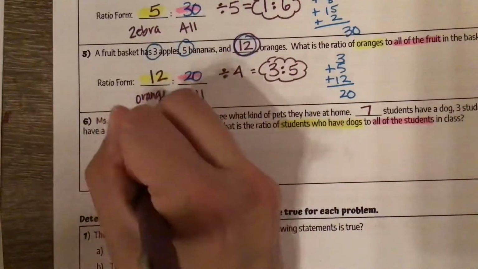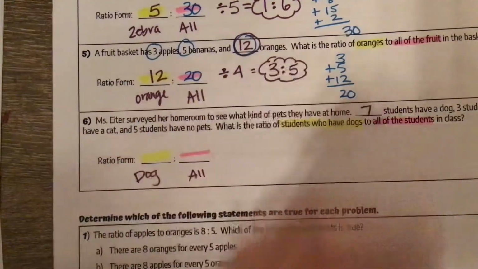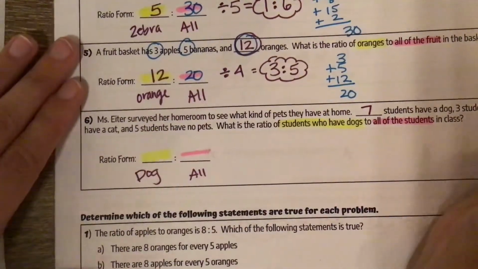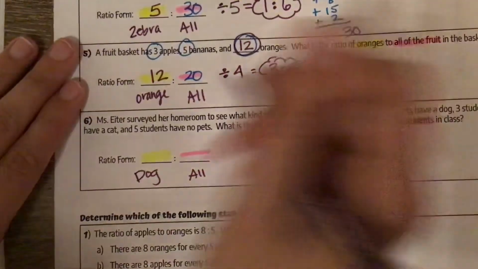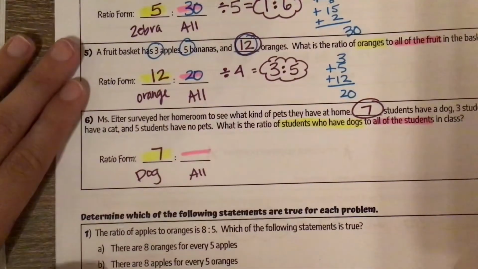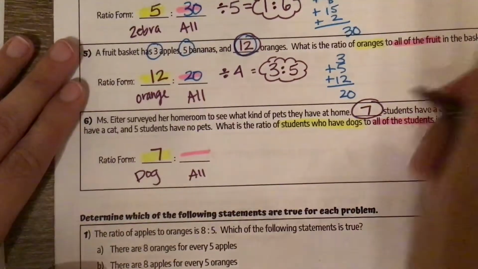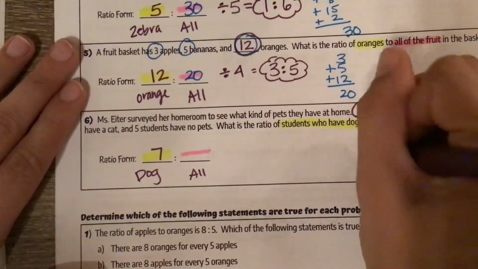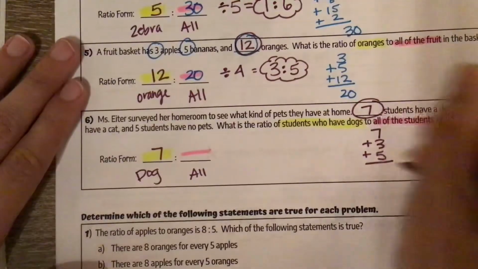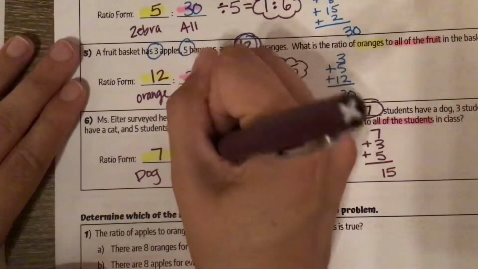So dogs to all. The number that represents dogs is 7. 7 students have a dog. The number that represents all the students, well, those that have dogs are still students. So we're going to add 7 plus 3 plus 5, which gives us 15.